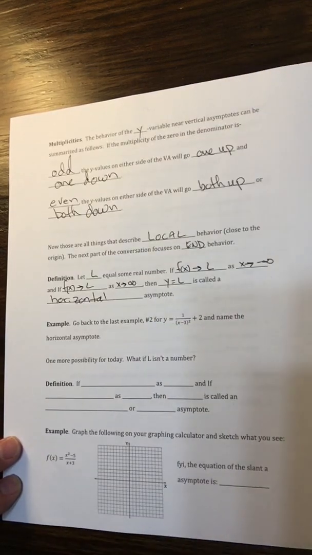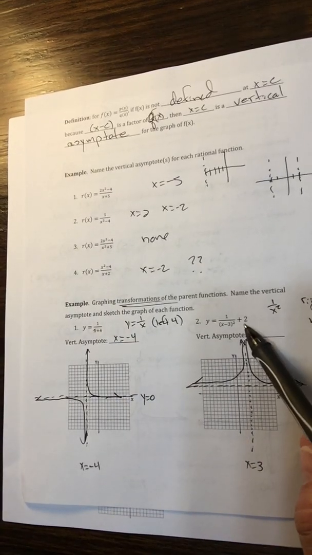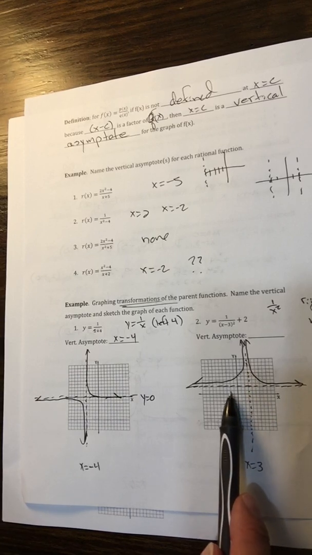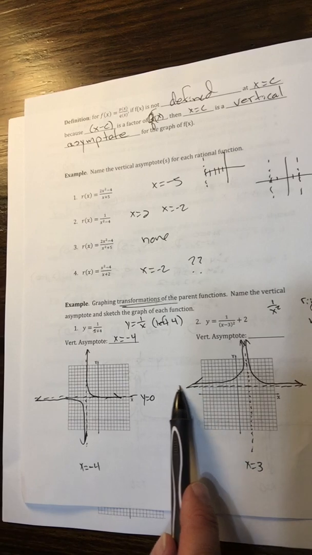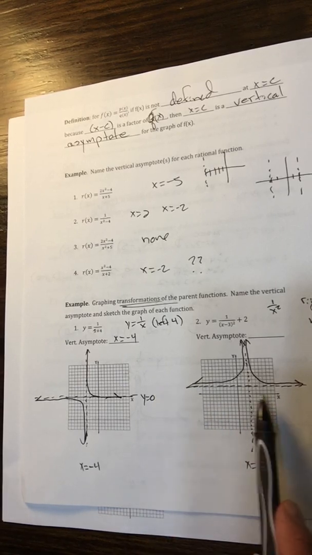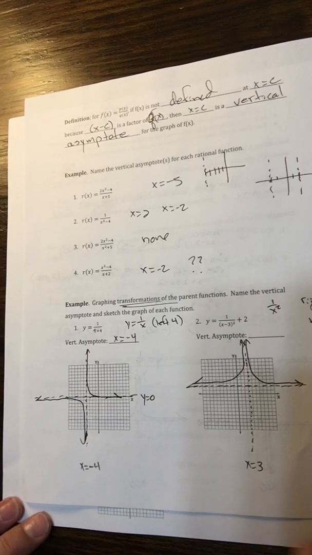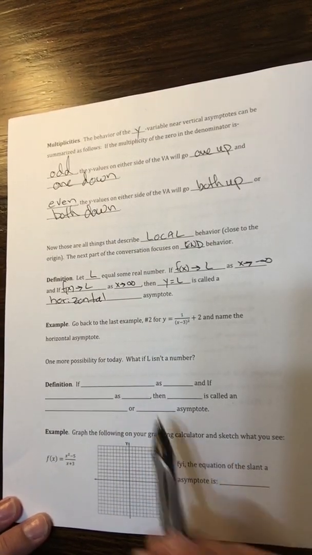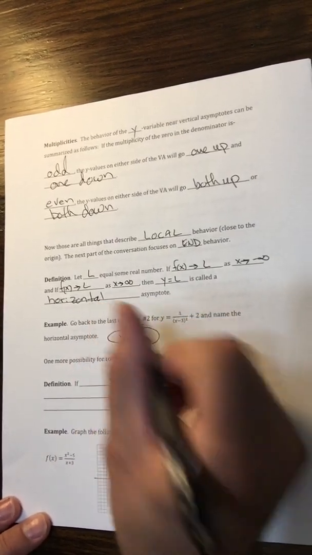Okay? Go back to the last example we did, which was this one. Since we moved up 2, and we went up 2 in both directions, as x approaches negative infinity, the y values are coming down from above y equals 2 and getting closer and closer to 2. And as x approaches positive infinity, they're coming down and getting closer and closer to 2. So, for that reason, the horizontal asymptote would be y equals 2.